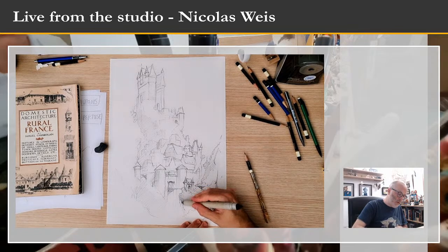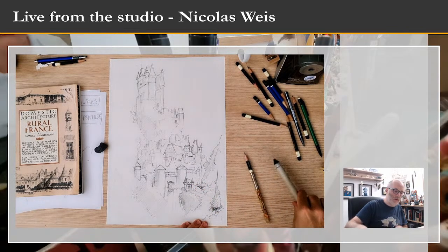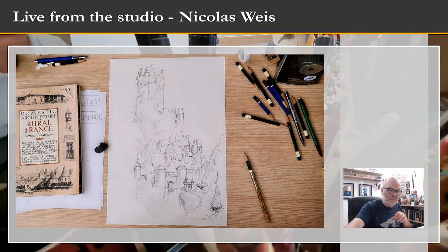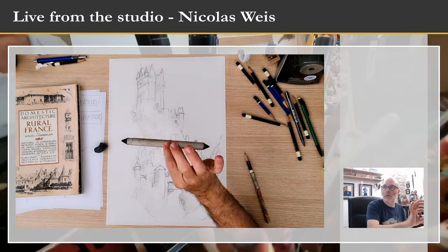So I'm going to use my, what is it called, a stump? Can't remember the name in English. Estompe in French, or tortillon, I think, in Quebec. I think we have a Canadian person who can confirm the name of this tool.